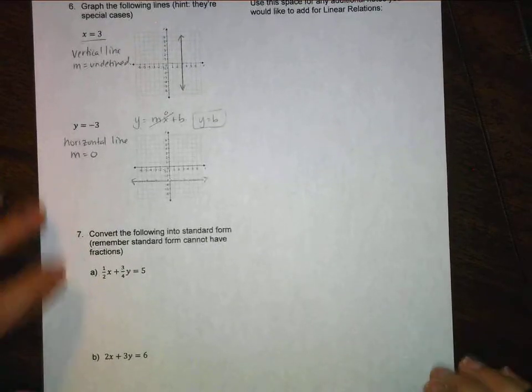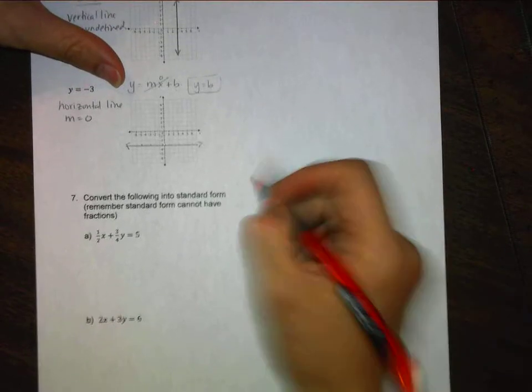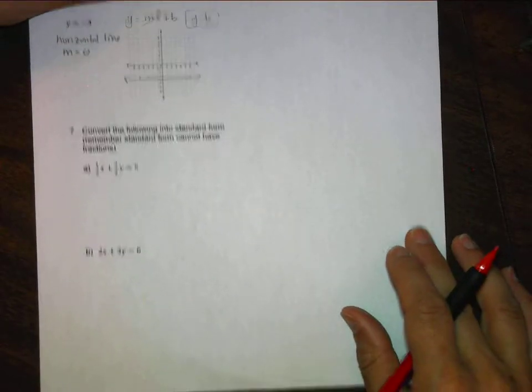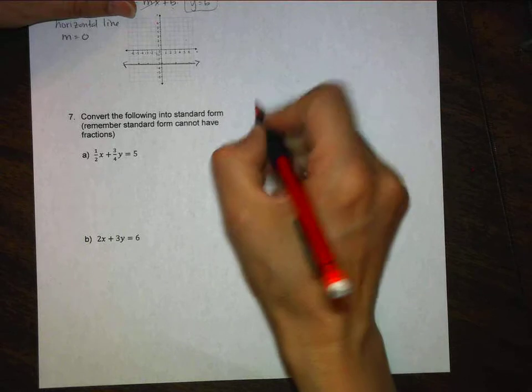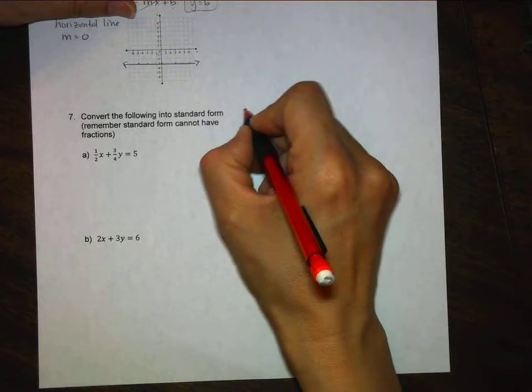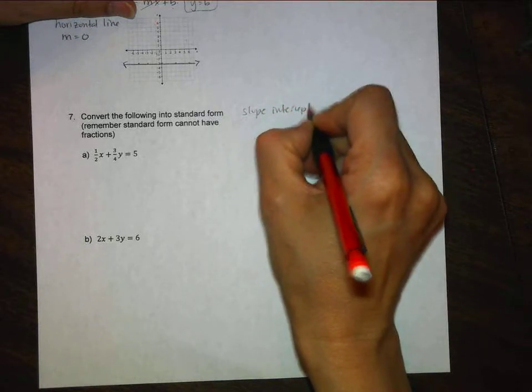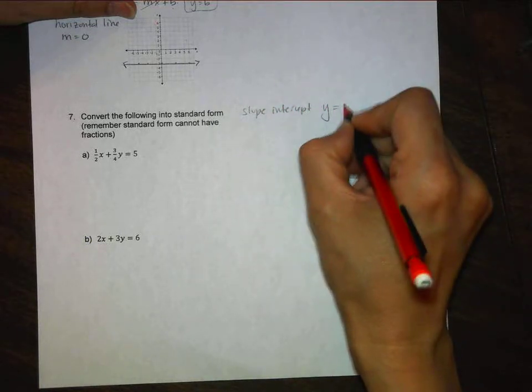Alright, convert the following into standard form. Remember, standard form cannot have fractions. So let's remind ourselves about what standard form is. So let's look and see. Slope-intercept, which everybody seems to remember, y is equal to mx plus b, because we learned that in grade 9.